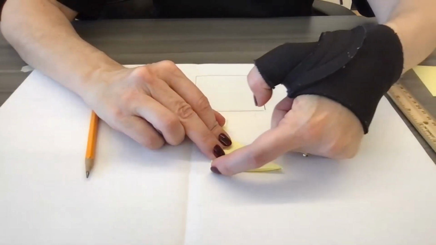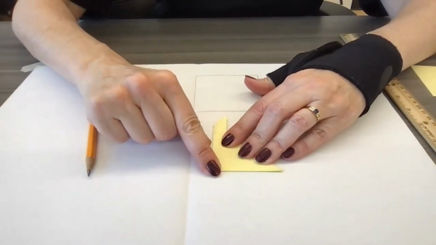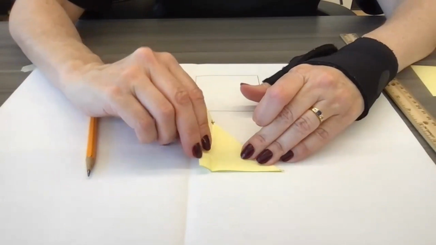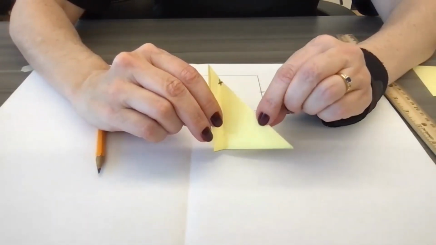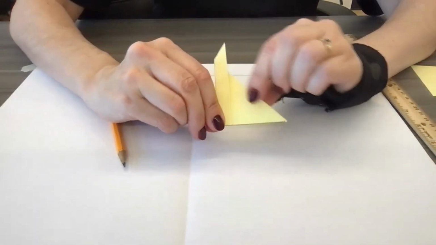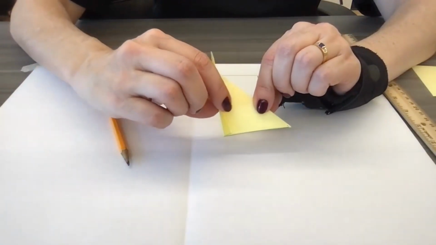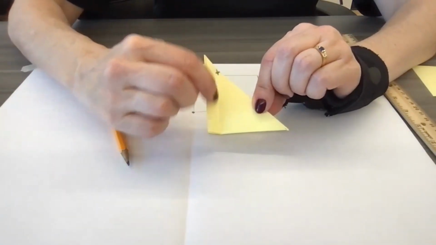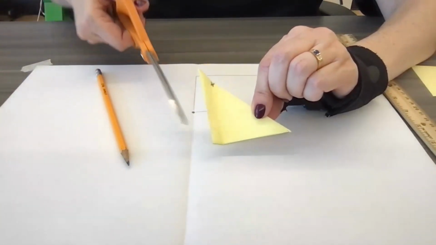I make sure that it's nice and straight here, and I crease it. There's my X. I fold it and crease it. Okay? Once I have that line, that gives me a nice straight line to cut on.